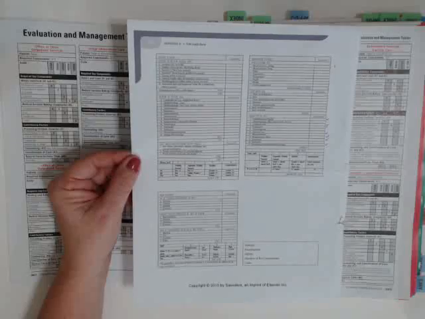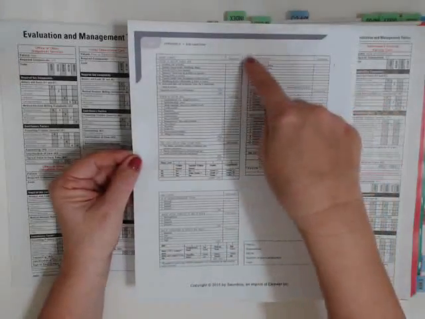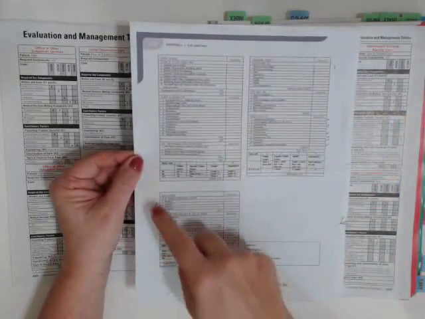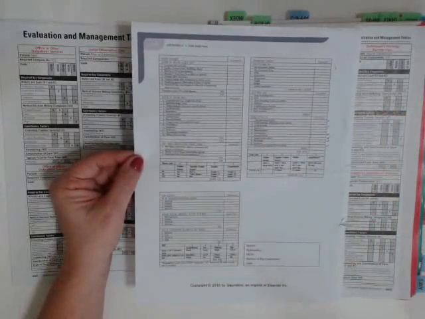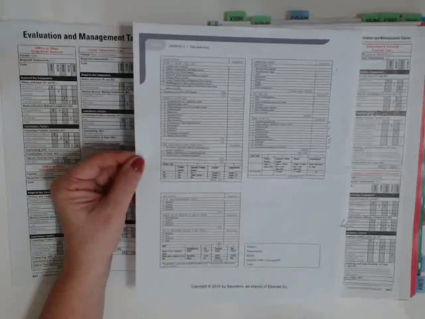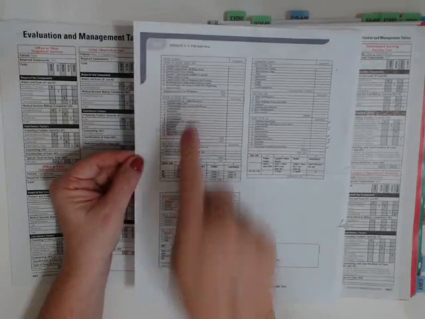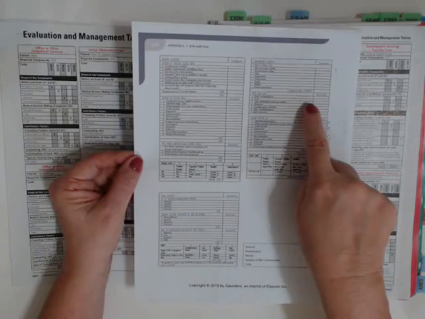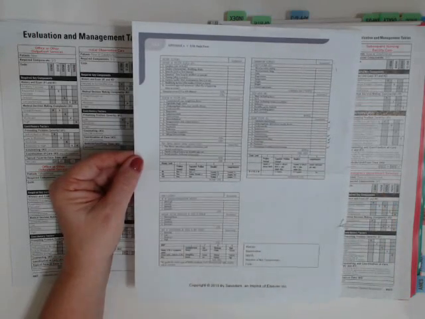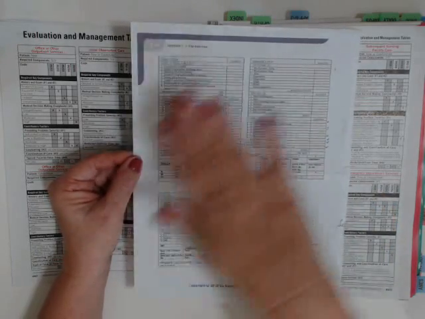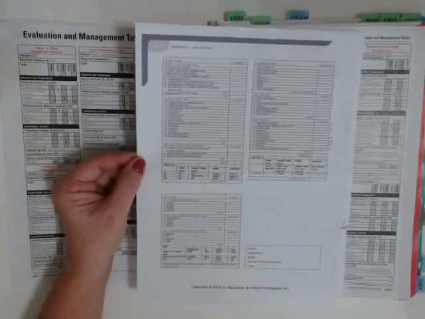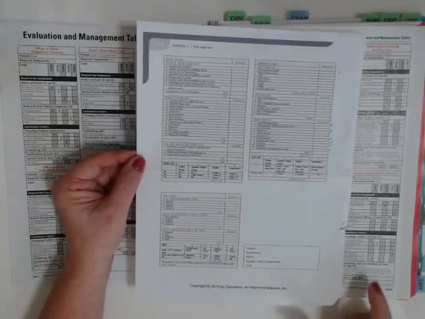print 30 of them. This is your history. This is your examination. And this is your medical decision making. All lumped onto one page. Remember, you have to determine your history. Then you determine your physical exam. Then you determine your medical decision making, and then put them all together for your actual level.